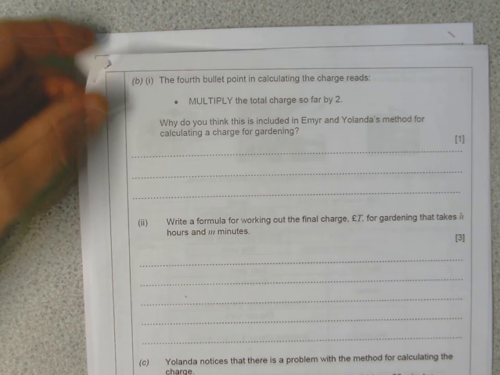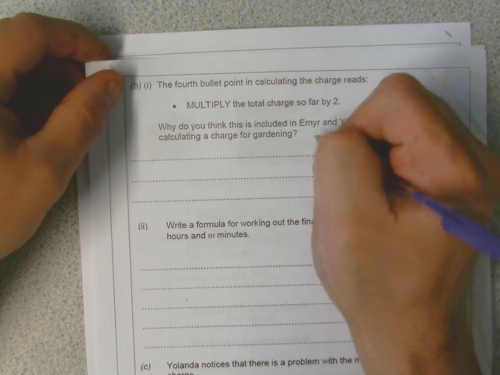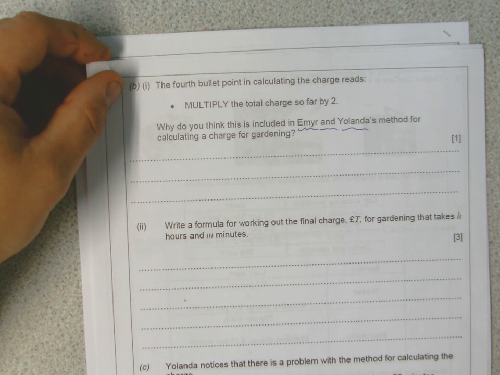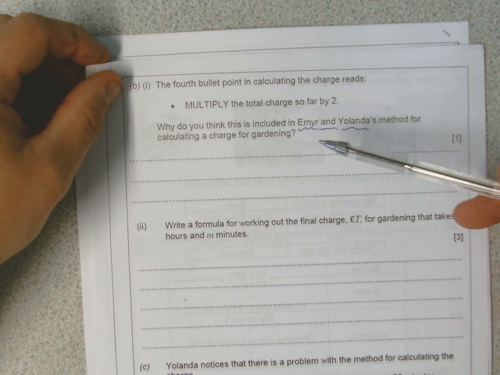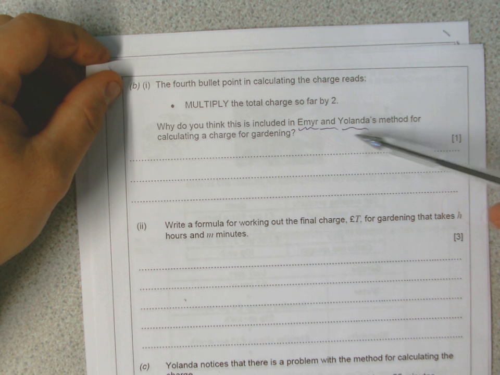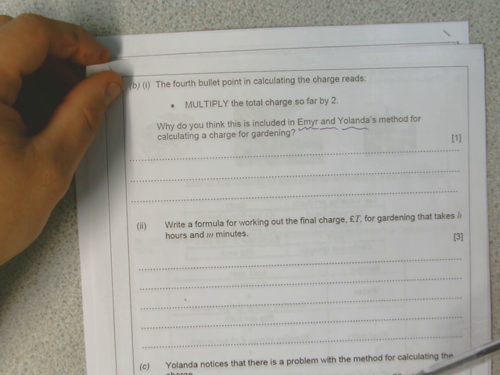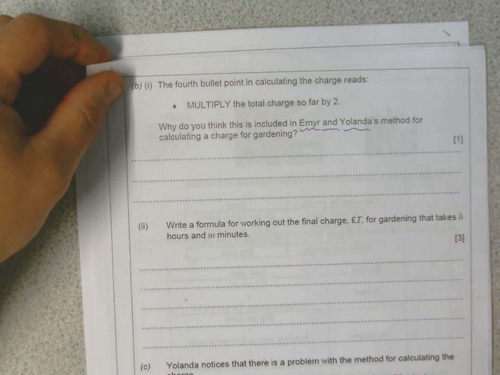Well, I looked at this and I thought, there must be a reason why they multiply by 2. And then I can see there's 2 of them who run this business. So they're both going to be working throughout the time that they're there. So they both need to get paid for their work. So that's why we multiply by 2.